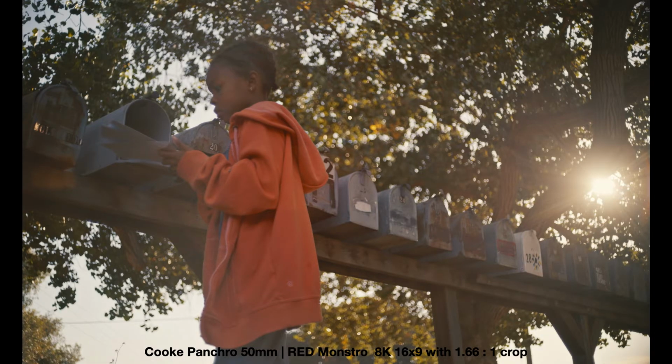This is a still frame from a short film project, and the lens here is the exact 50mm Cooke Panchro, and the sensor used is the Red Monstro 8K in 16:9. The final project was finished with a 1.66:1 crop, and this is the still that I wish to talk to you about. You can see apparent distortions around the edges on the left and right of the frame. In this case, we are starting to stress the lens, using portions of the lens that are not meant to be used.